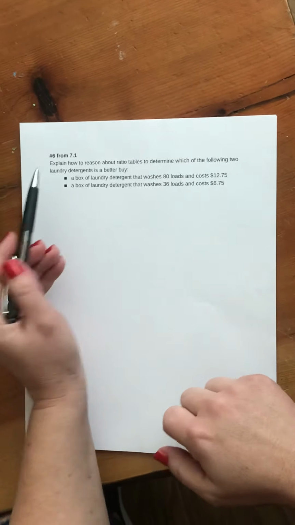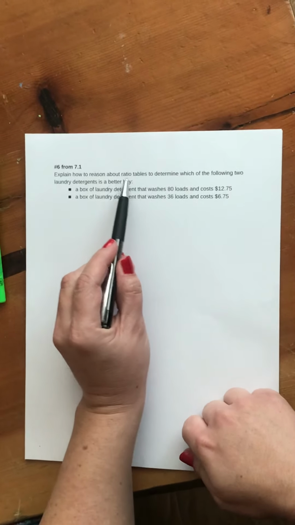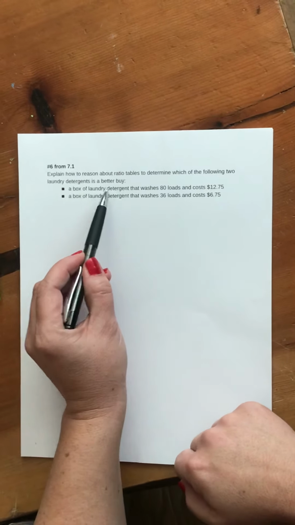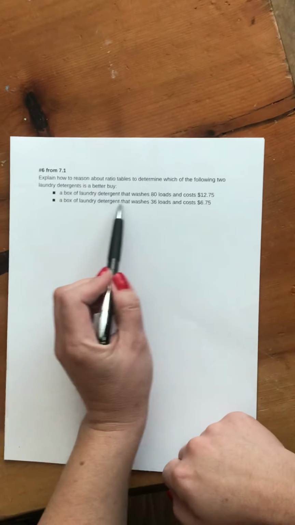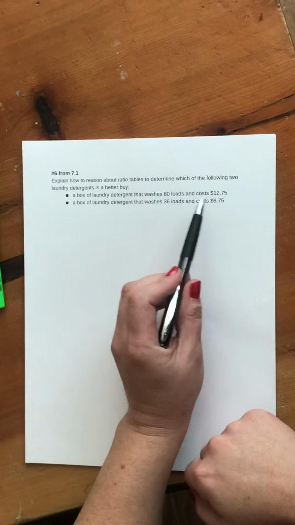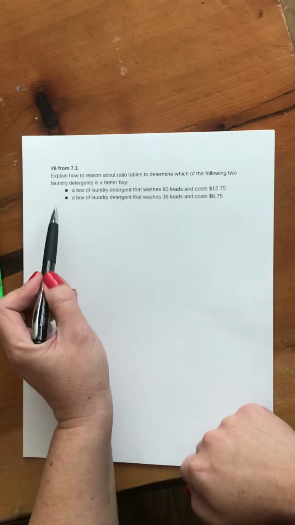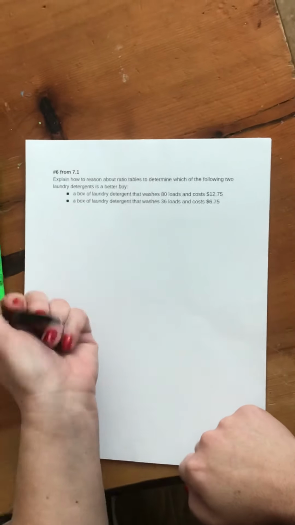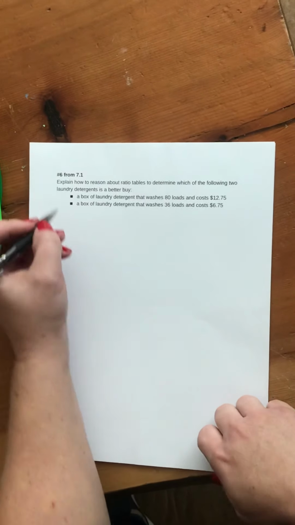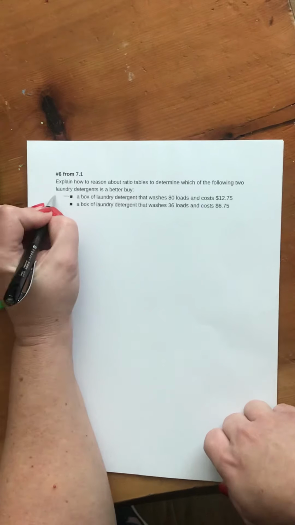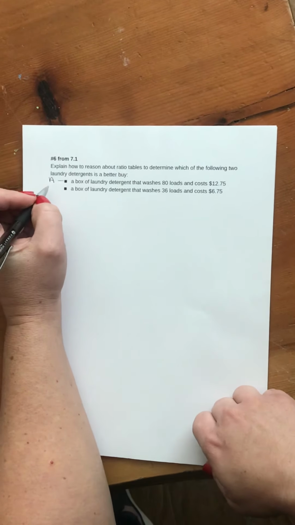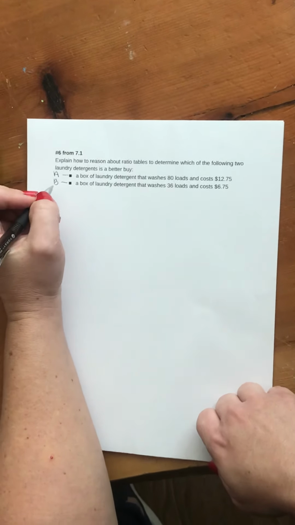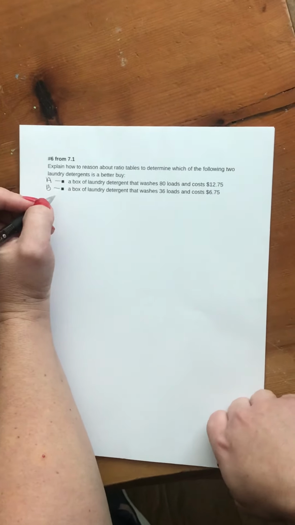So to get started, it says, explain how to reason about ratio tables to determine which of the following two laundry detergents is a better buy. A box of laundry detergent that washes 80 loads and costs $12.75, or a box of laundry detergent that washes 36 loads and costs $6.75. So to better compare them, I'm going to call the top one here A, that has 80 loads for $12.75, and this one is B, that washes 36 loads and costs $6.75.